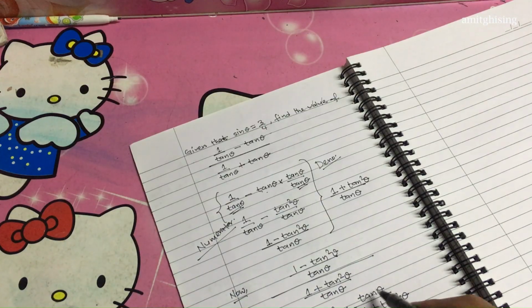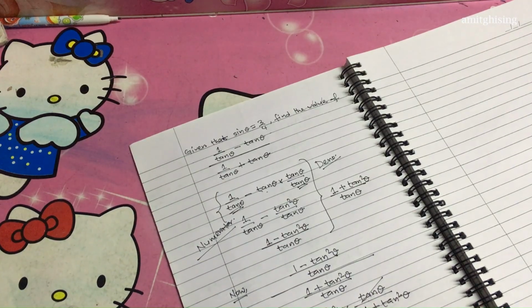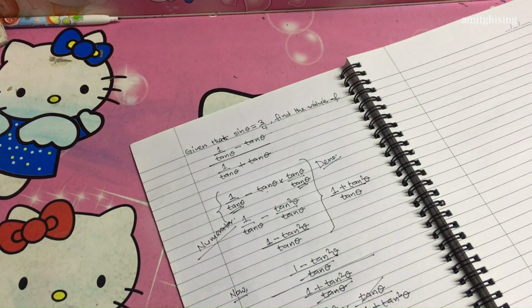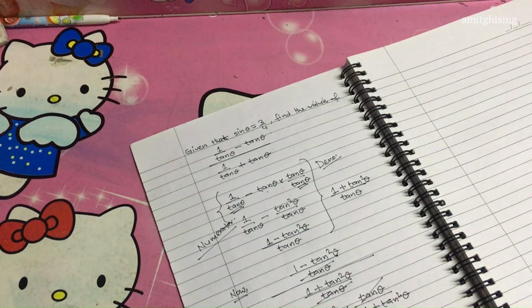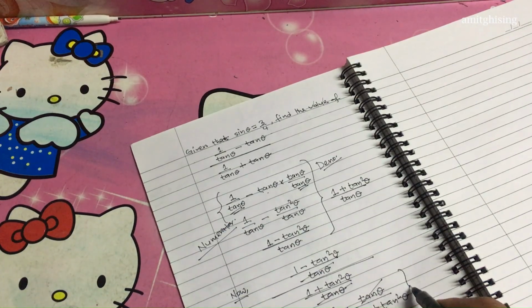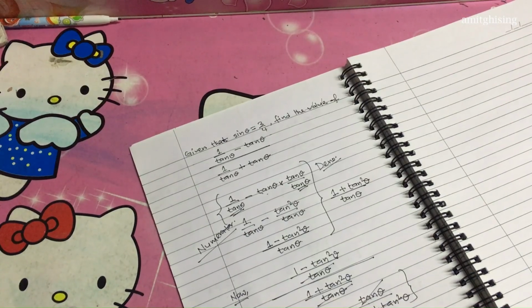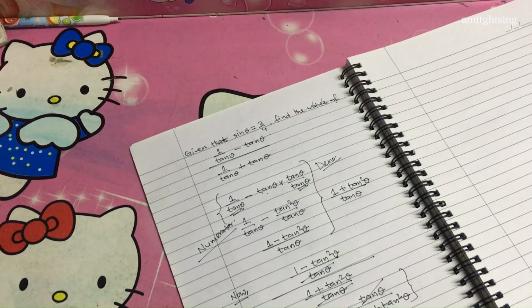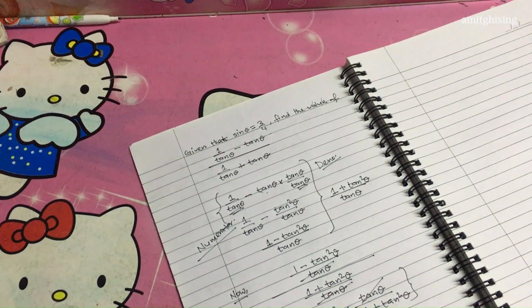When we do this, tan theta and tan theta can be eliminated since they are in numerator and denominator, which you can directly do after you are familiar with this. Otherwise, you will write this and show it. Now you have 1 minus tan square theta in the numerator and 1 plus tan square theta in the denominator.